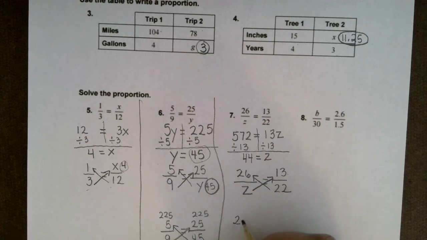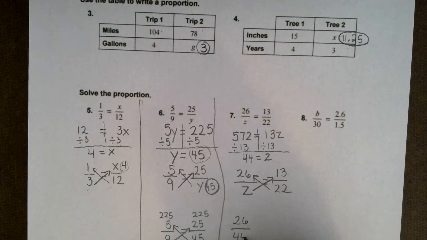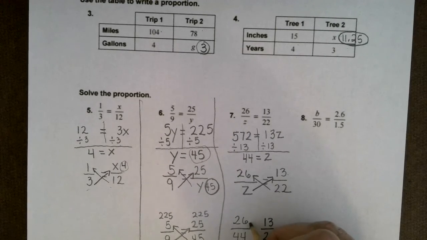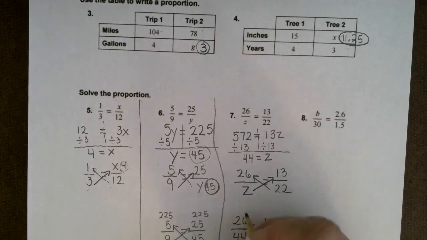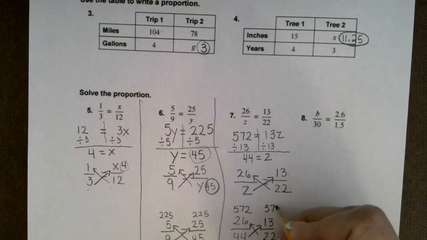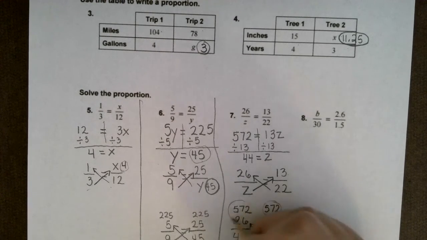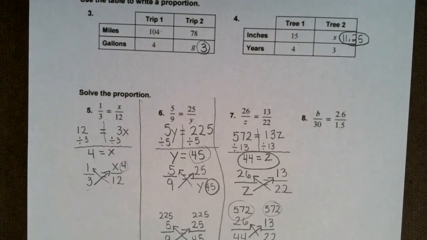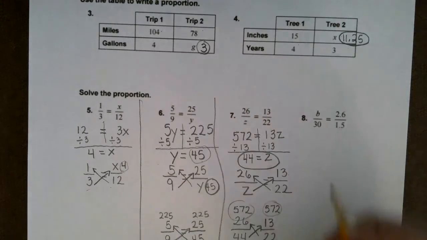And then I could check that. 26 over 44 and 13 over 22. When I cross multiply here, 22 times 26 is 572. And 44 times 13 is 572. So I've got those right. So that means my answer of 44 is correct for z.